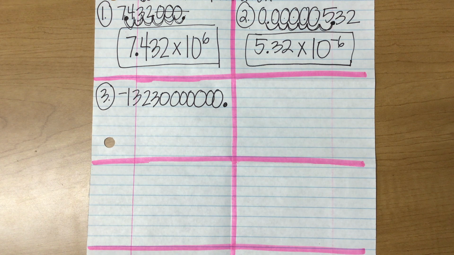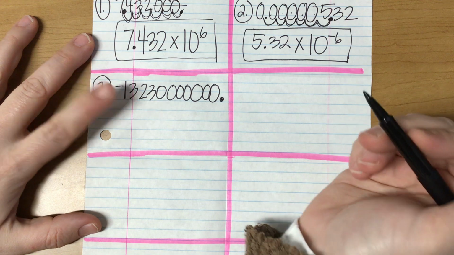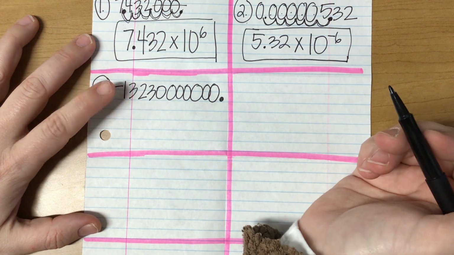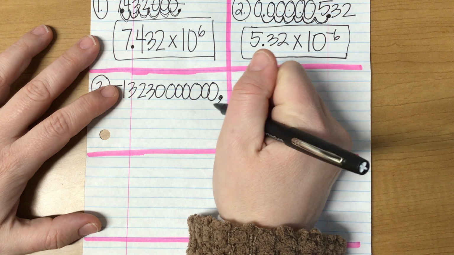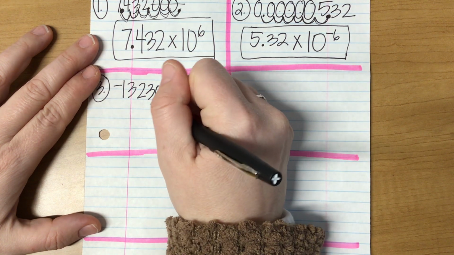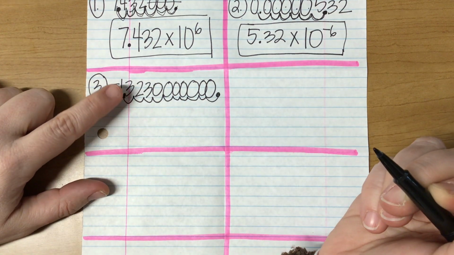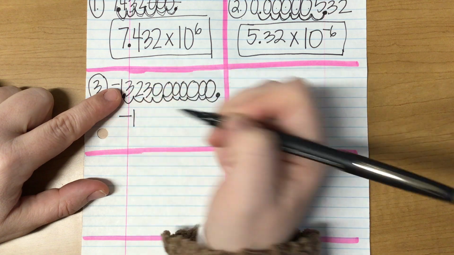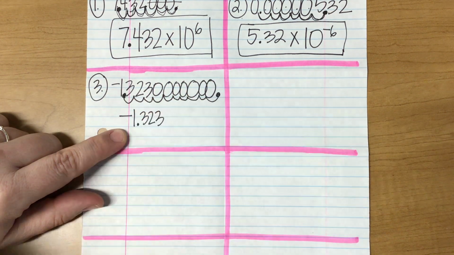Good. Everyone who's writing in the chat, awesome. Good catch, Andre. Yep, it's a negative. We haven't really had a whole lot of negative numbers. So I move my decimal right here. I want one non-zero digit, -1.323, and I'm done.